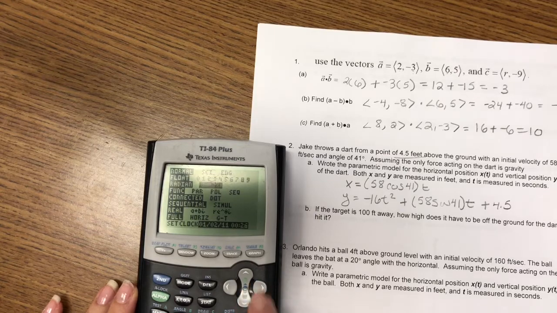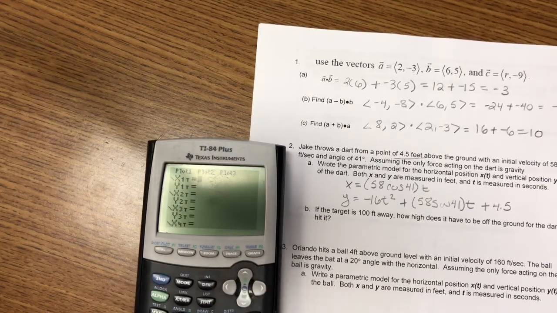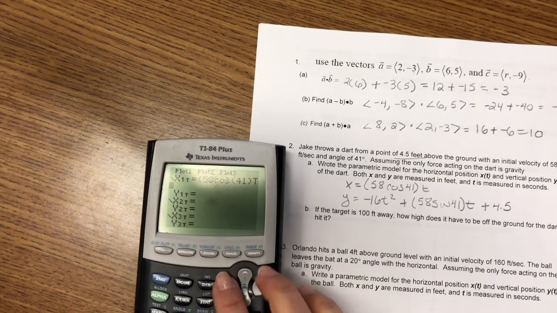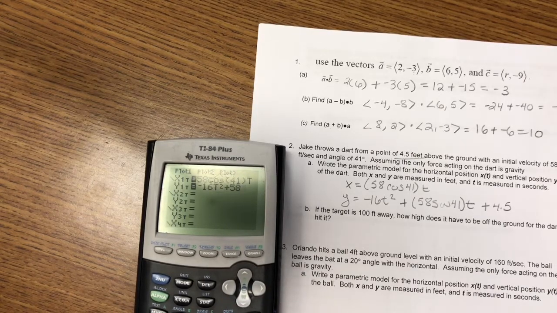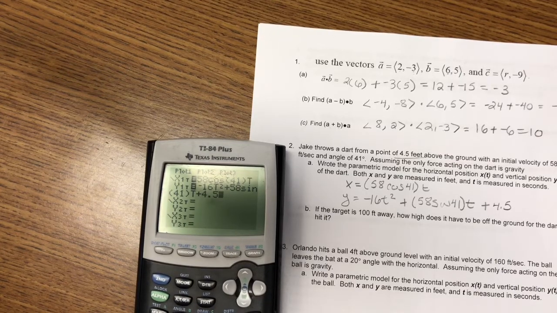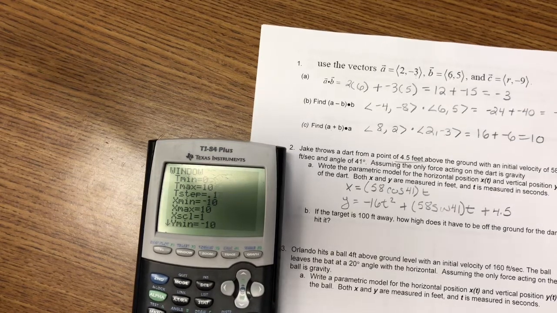I'm going to first change my calculator to degree mode and parametric. Then I'm going to go to y equals. Make sure you are typing everything in correctly. And then I'm gonna go to my window. Tmin is 0, Tmax, let's do about 10 seconds. Your T-step should always be 0.1.